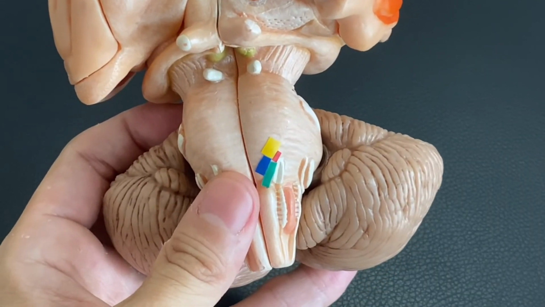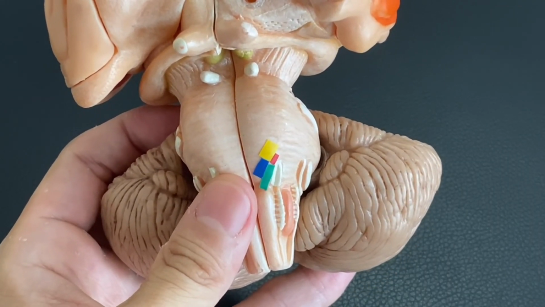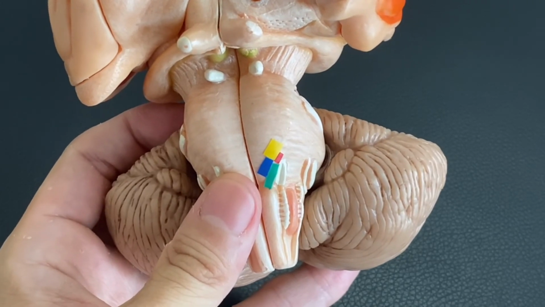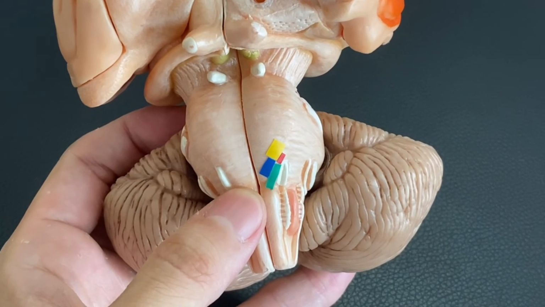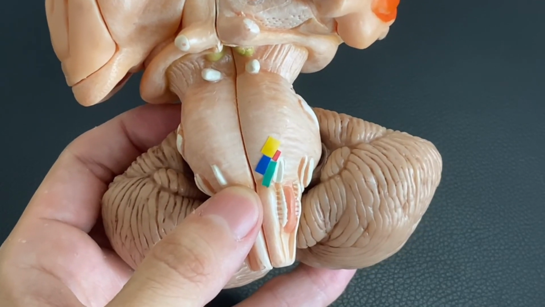Understanding the pathways of nerves is very, very complicated, especially with cranial nerves. But I hope this video helps your understanding of neural anatomy.